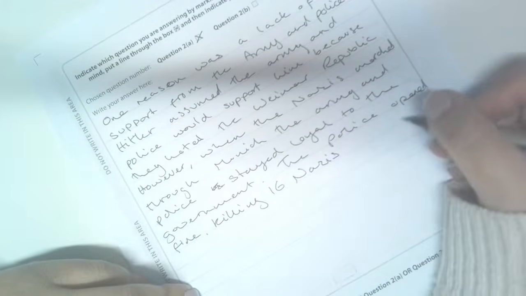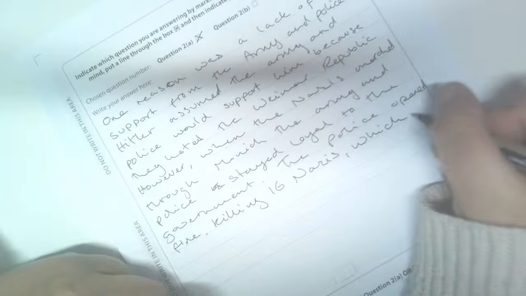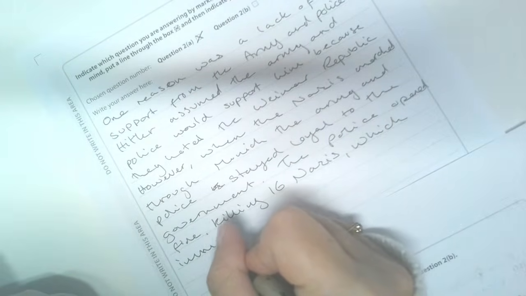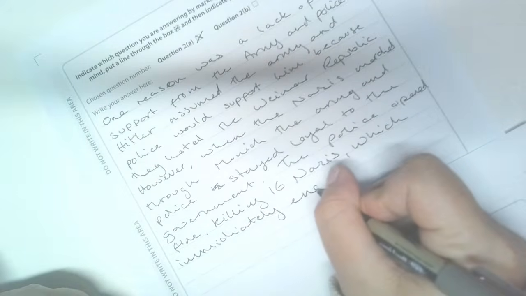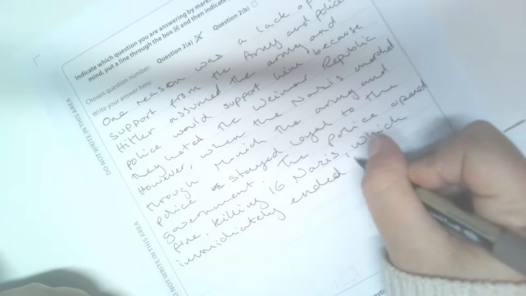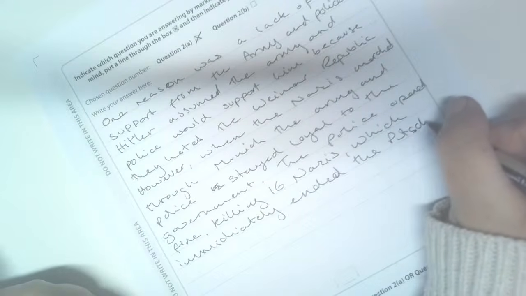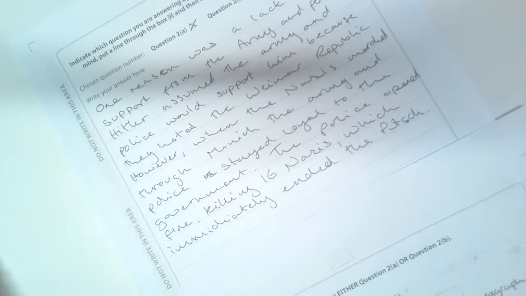Killing 16 Nazis, which immediately ended the putsch. Okay, so we've got a nice bit of knowledge there. We've added some really specific details, such as the number of Nazis that were killed. All we need to do now is do our little explanation.